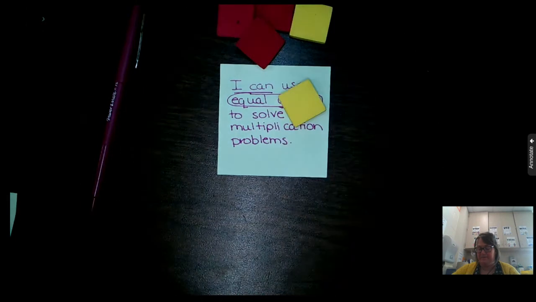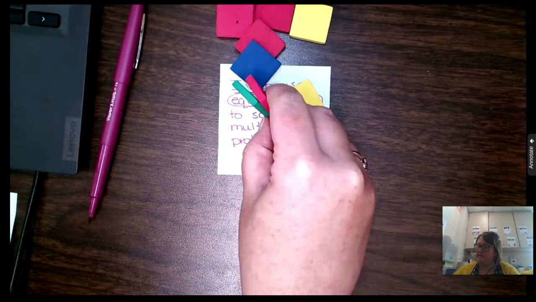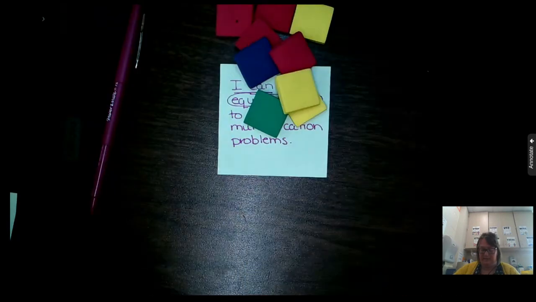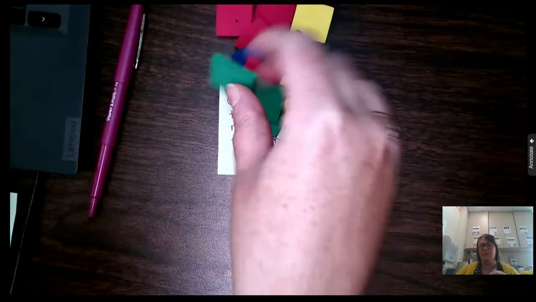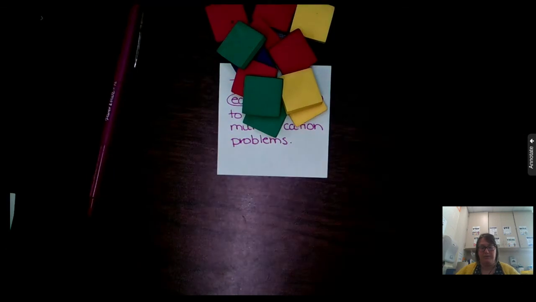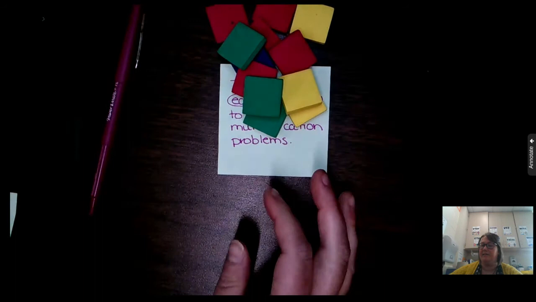1, 2, 3, 4, 5, 6, 7, 8, 9, 10, 11, 12. So I have my 12 counters that I'm going to use for our lesson this morning. Again, if you need to pause it to get your counters, go ahead and do so.